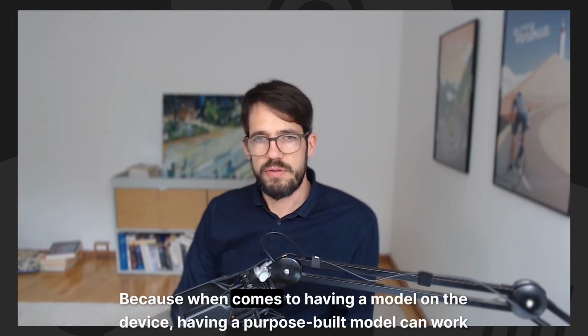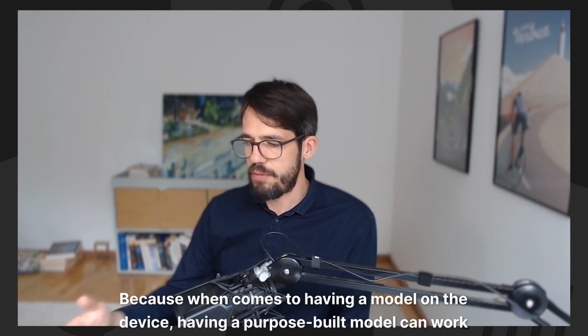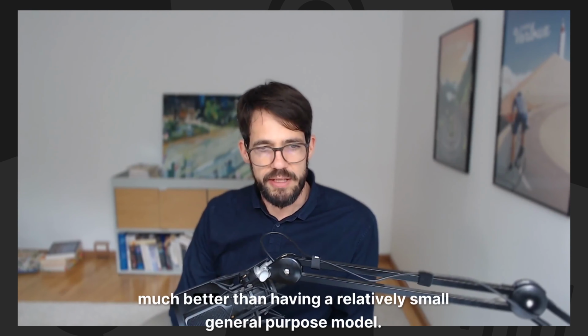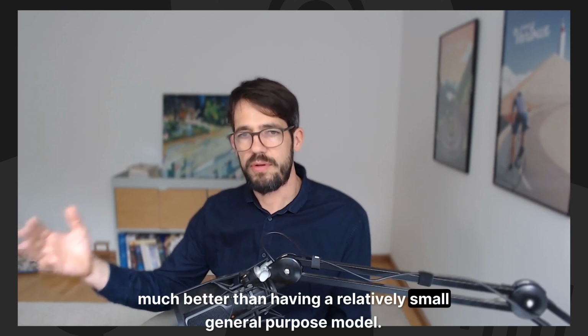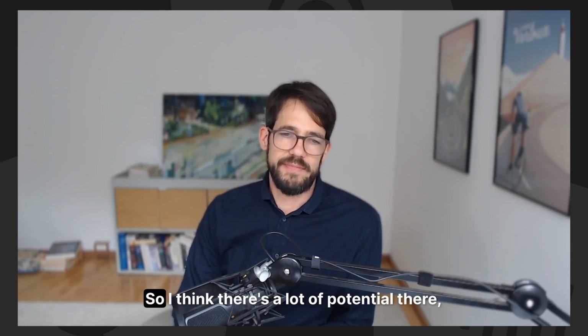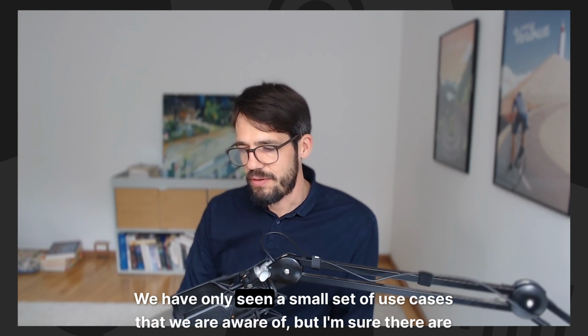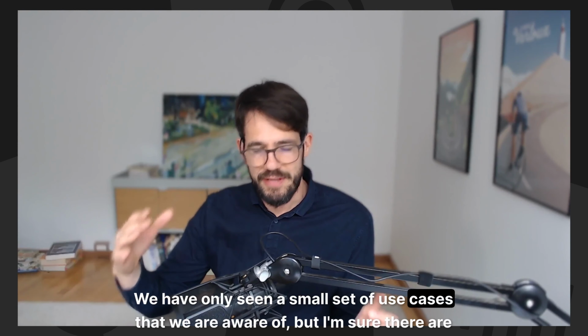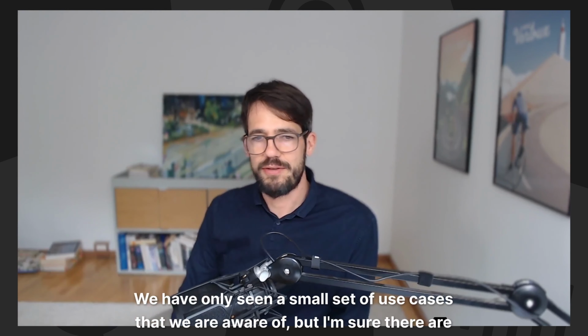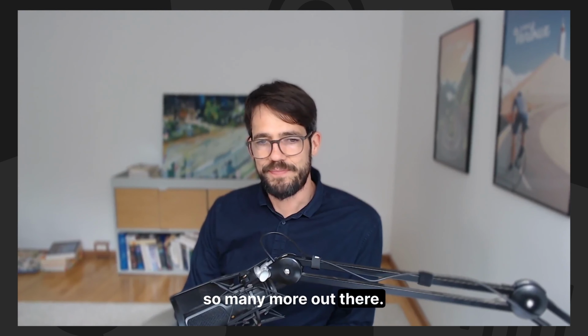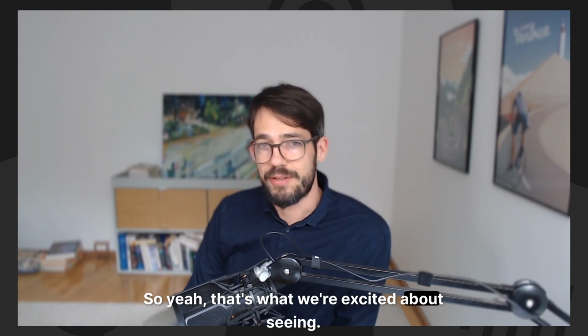Because when it comes to having a model on the device, having a purpose-built model can work much better than having a relatively small general purpose model. So I think there's a lot of potential there. We have only seen a small set of use cases that we are aware of, but I'm sure there are so many more out there. So yeah, that's what we're excited about.